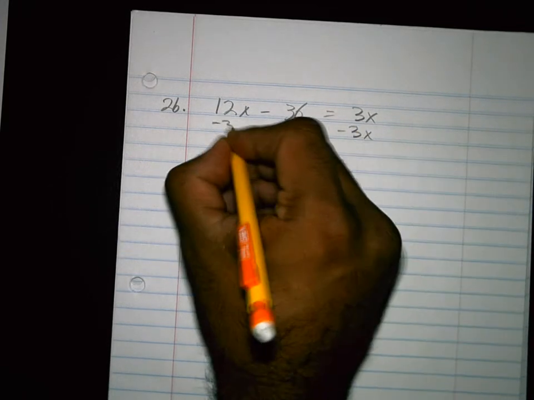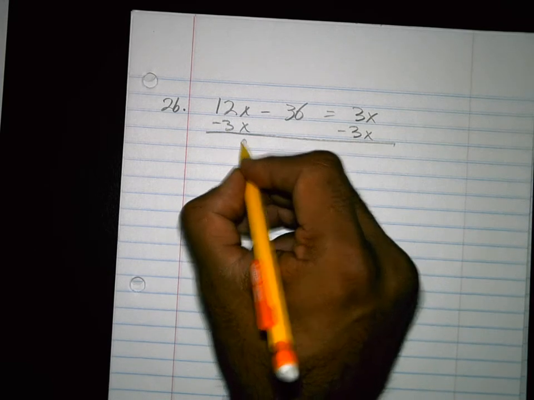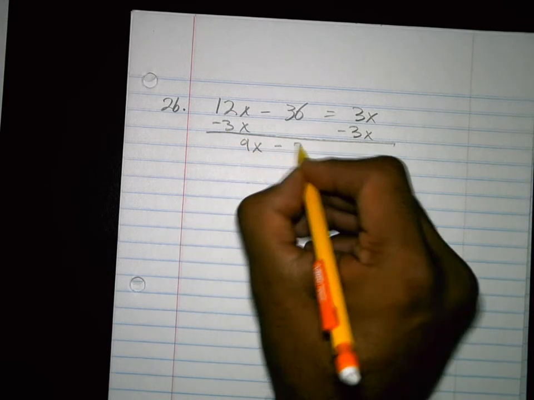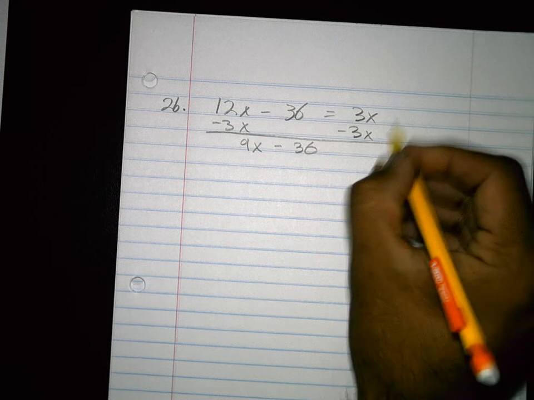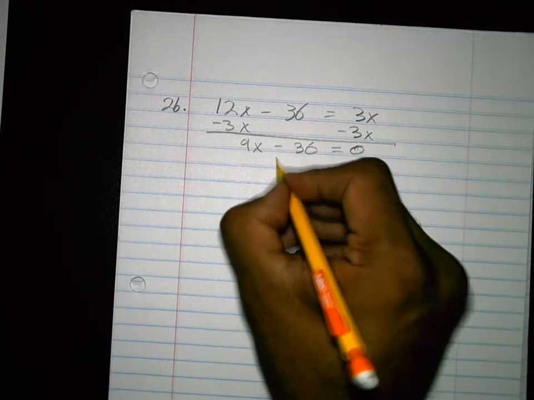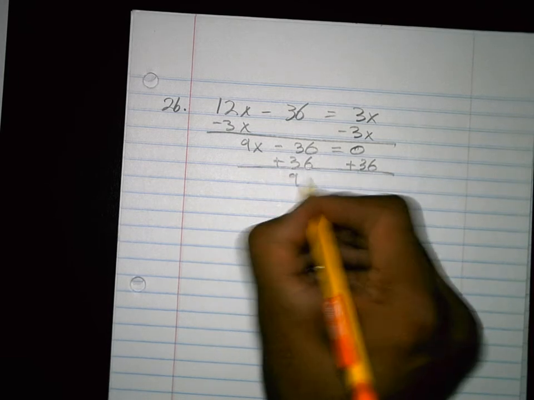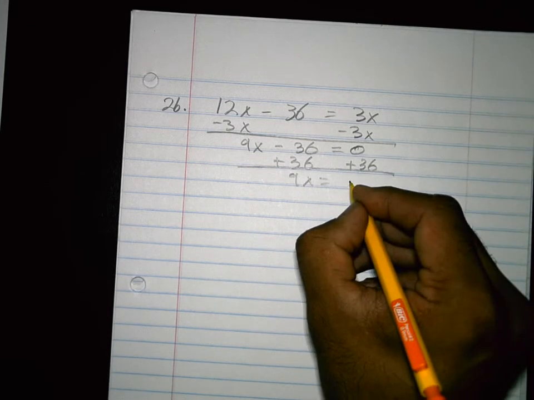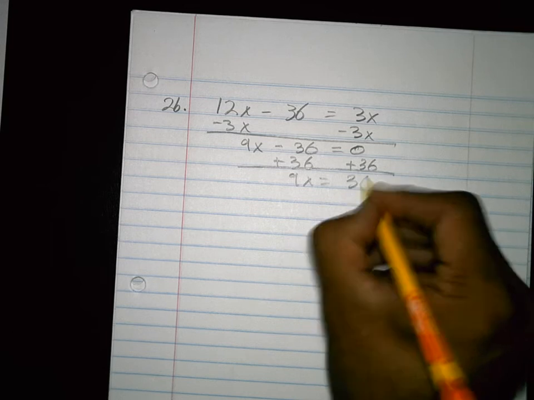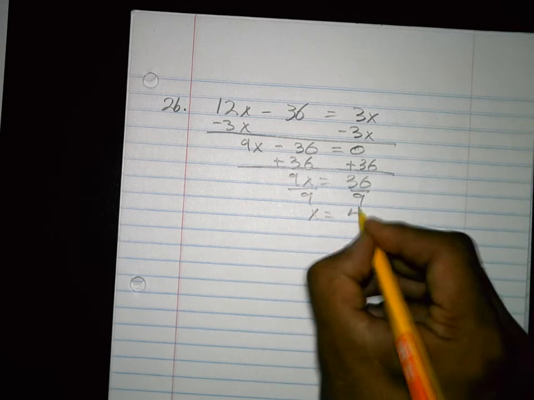So I do that, and this wigs people out because then they leave it like that. Well, technically this equals 0. Okay, there should be a 0 there. Then I'll add 36 to both sides. And then I'll divide by 9. And x equals 4.